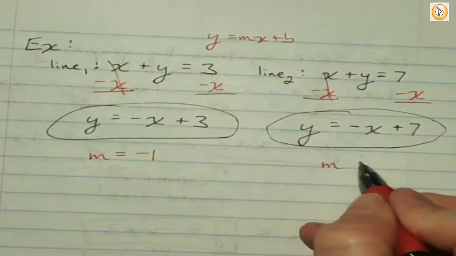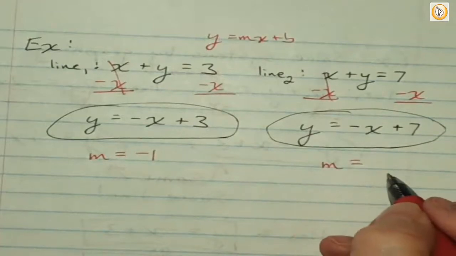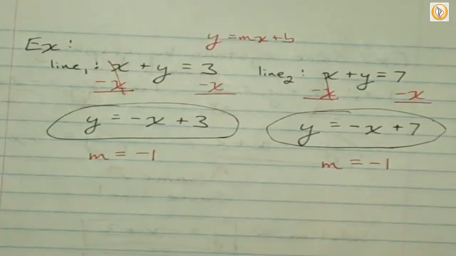Emily, what's the slope for this line? Negative 1. Okay, guys, now think back before Christmas. If two lines are not the same line, but have the exact same slope, Taylor, what are they?